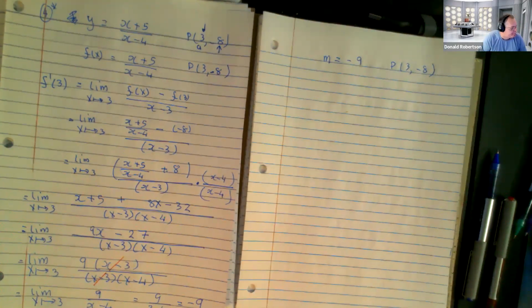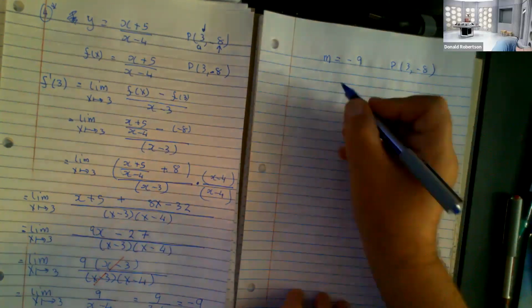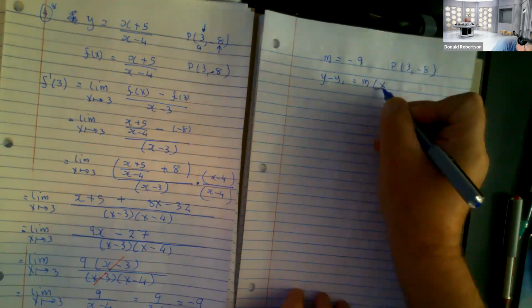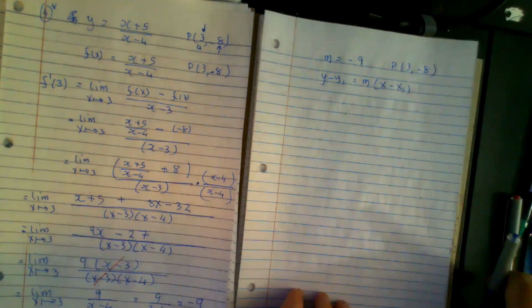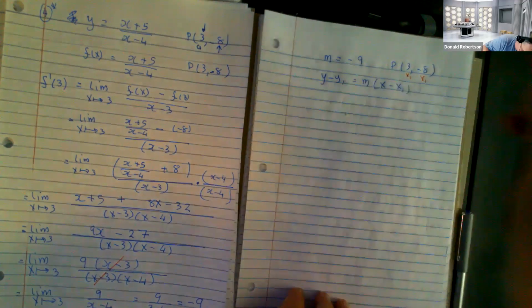And what will I do next? You'll do that slope to point equation or whatever it's called. Yeah, point slope equation. And obviously, that's the x1, y1 thing.